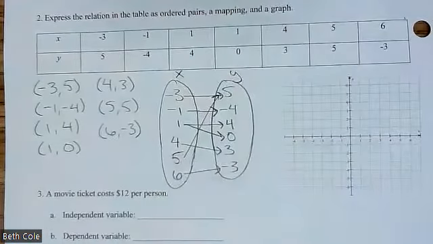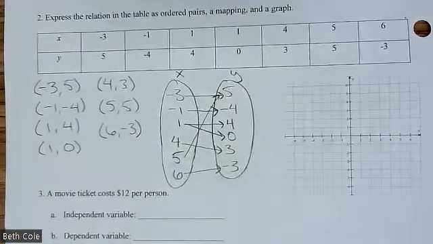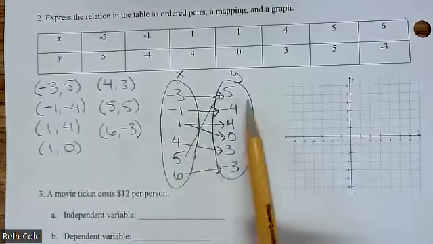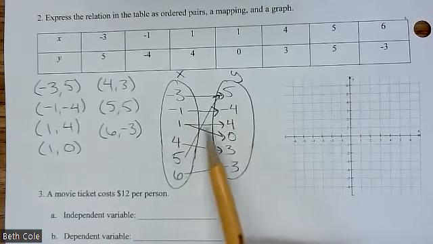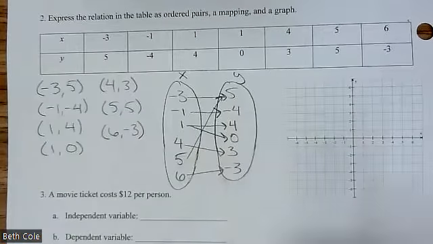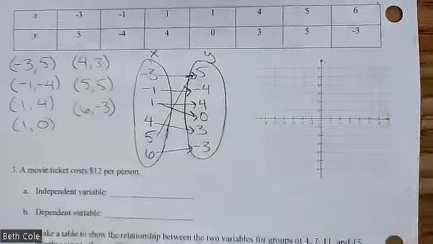I thought there was another one. Another 5 in there. So my arrows kind of crossed over each other. That's okay. Let me just make sure I'm good here. 1 goes to 0, 4 goes to 3, 5 goes to 5. We already had a 5 in there, and then 6 goes to -3. All right, cool. Then we're going to plot them.